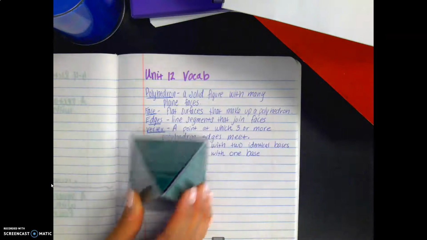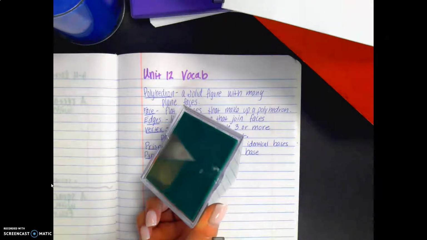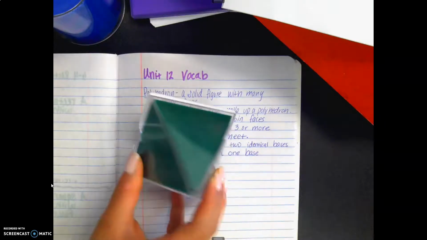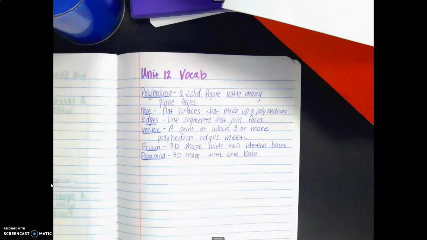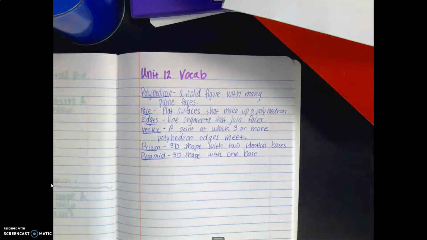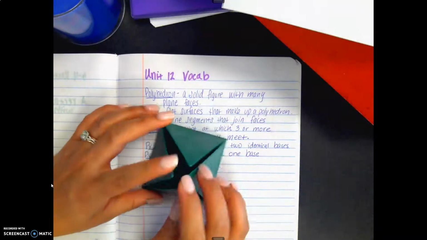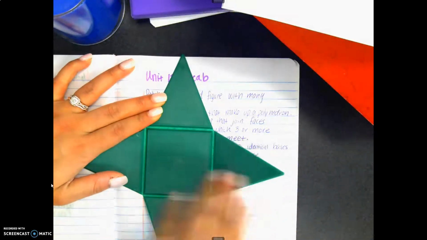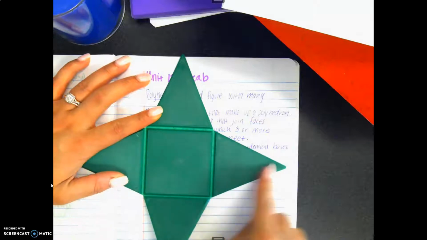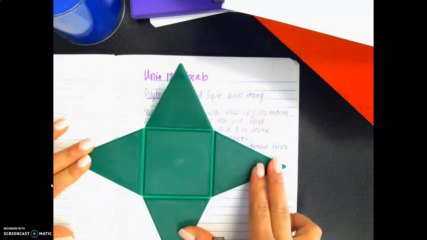Here's one. This one is a pyramid because it's only got one base. It's got a square for a base. Stop and think about what that net might look like if I unfolded this. So if I have my square pyramid and I opened it up, start with the base. It's a square for the base. And then I've got triangles on each edge of the base. So it should look something like this.